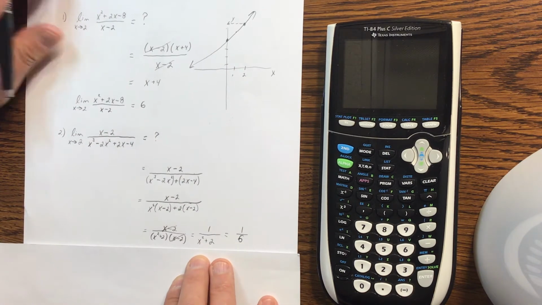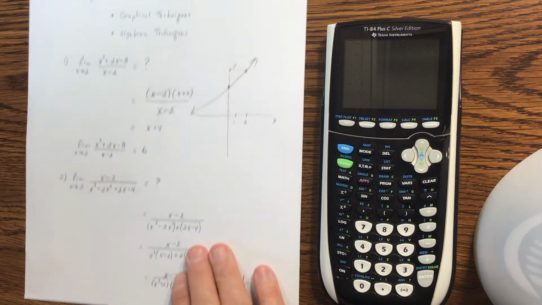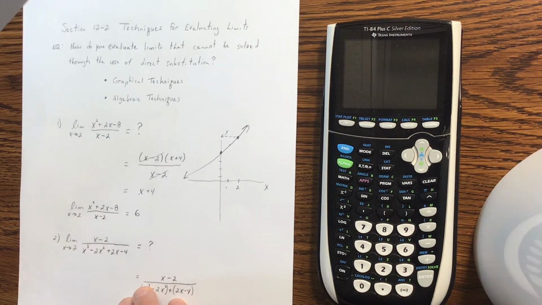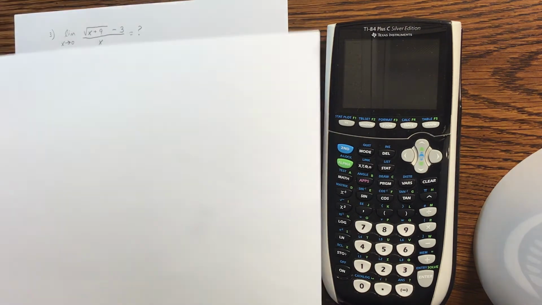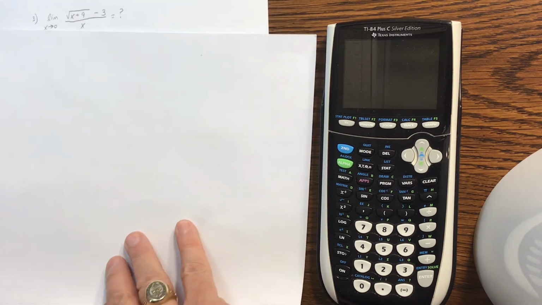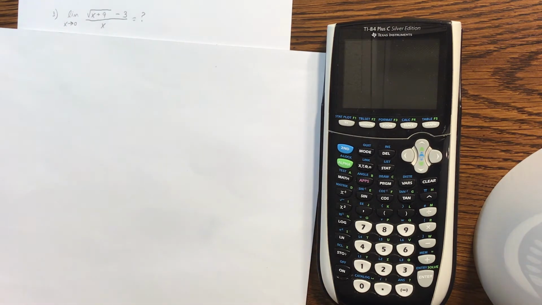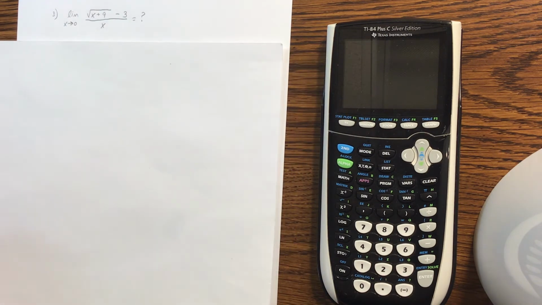Okay. Now again, these are relatively simple ones. It involves mostly factoring, but let's go a little further. We got to do a little bit more of a medium problem. Okay. Here's our next one. Once again, we could have done this one graphically, but I'm doing it algebraically. You're more than welcome to do it algebraically.